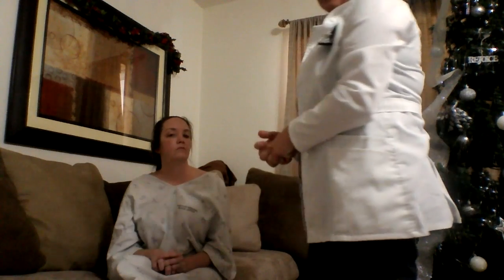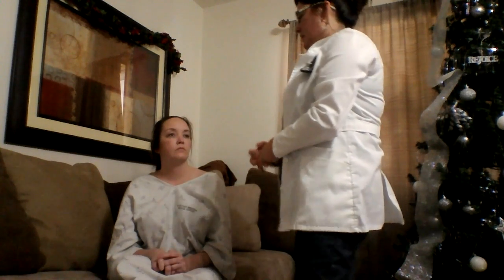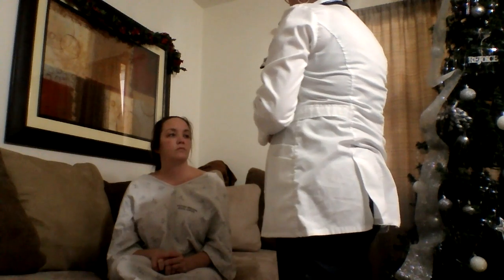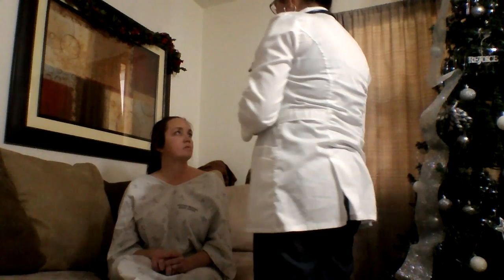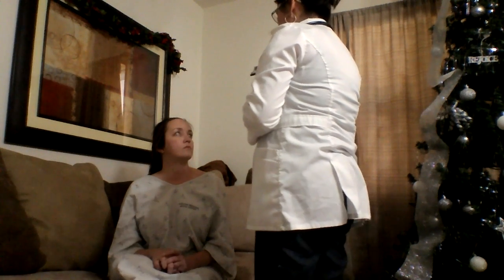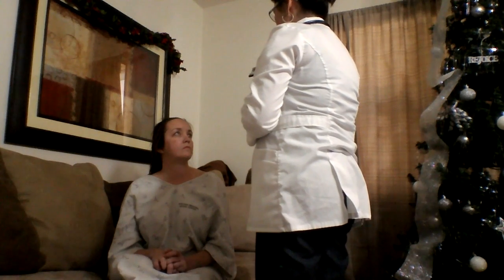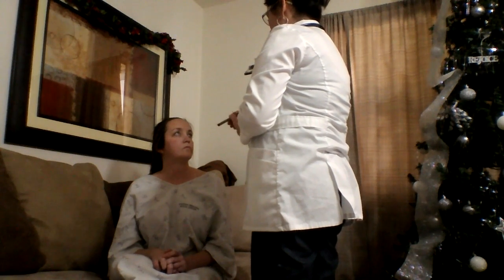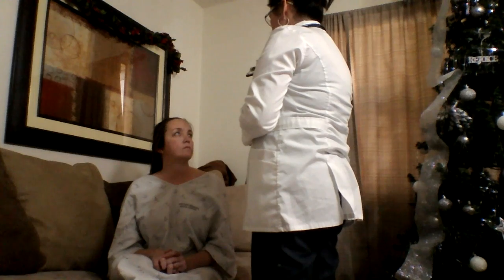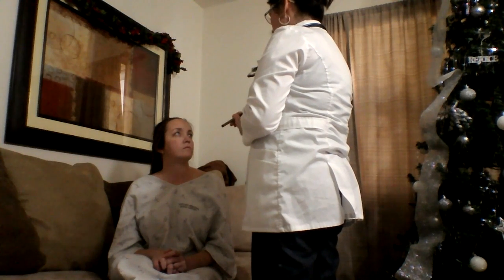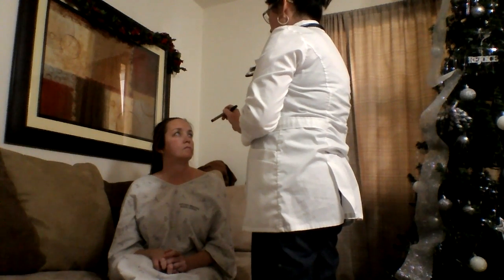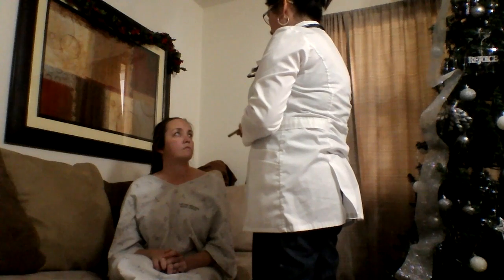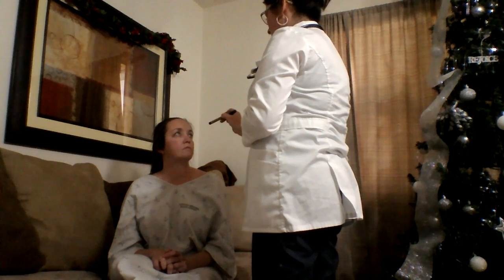I'm now going to assess Amber's pupillary response by using a light. I'm just going to have you look forward. You can look at me. I'm going to shine a light in your eye and remove it, just look forward. I'm going to first assess for direct pupillary response in the actual eye that the light is shining, and I'm also going to look for consensual response in the opposite eye.